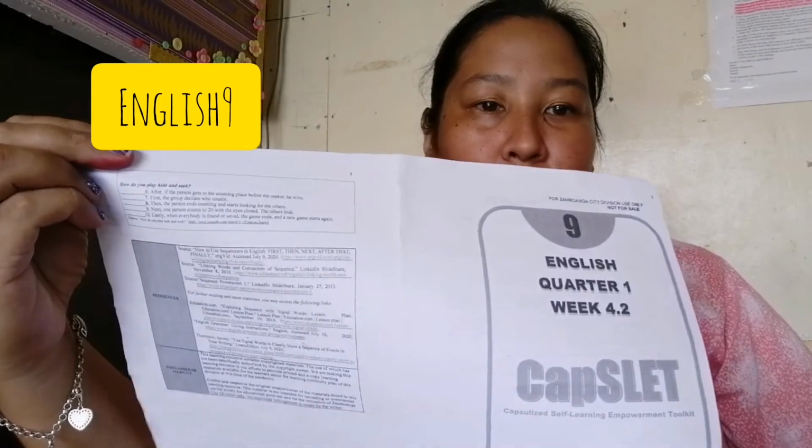English Week 4.2. So, the topic is the sequence signals or connectors. The learning competency is to scan sequence signals or connectors to determine the patterns of idea development. For the objectives, number 1, define sequence signals or connectors, and arrange events into logical order. So this is the learning competency for this capslet 4.2.